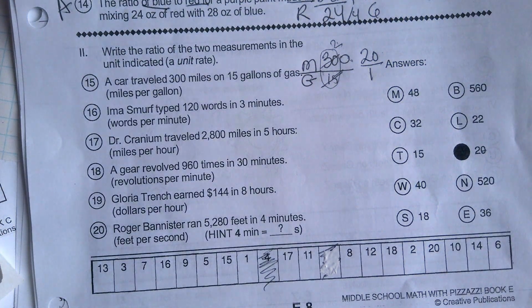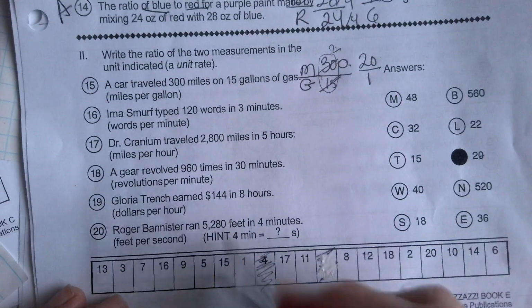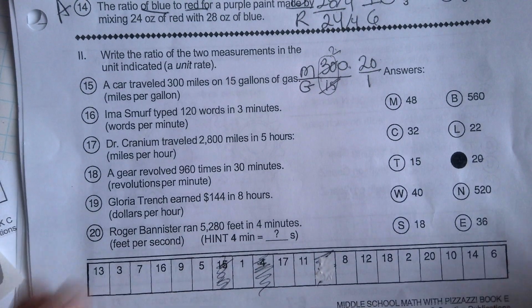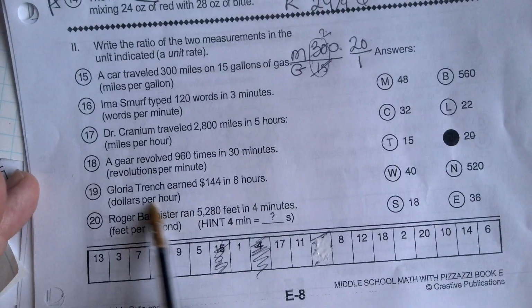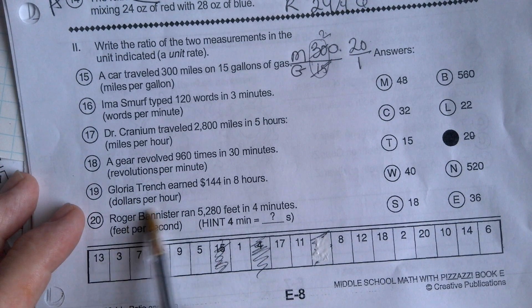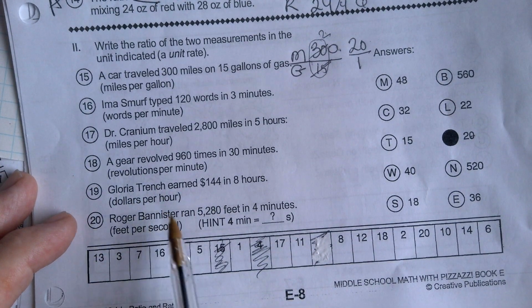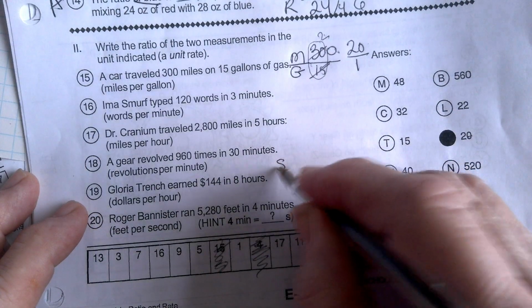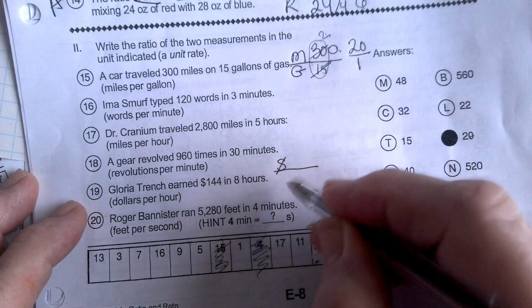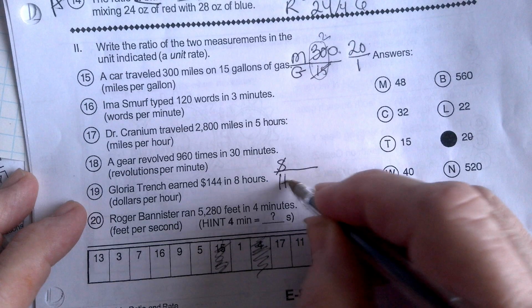Okay. All right, so the 15 is right here. All right, so let's go on. So let's do the 19 and the 20, and the other page is going to be easy. So they want dollars per hour.